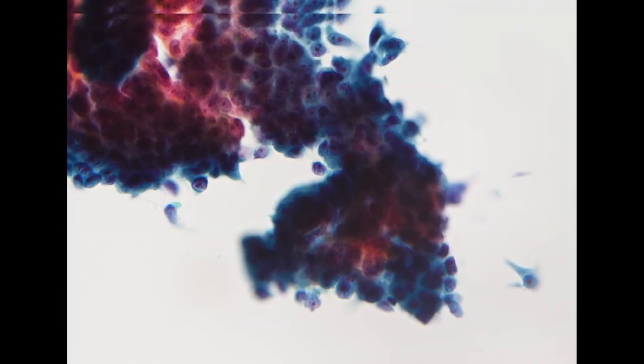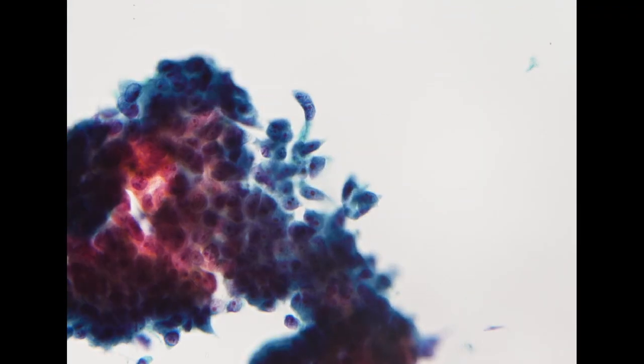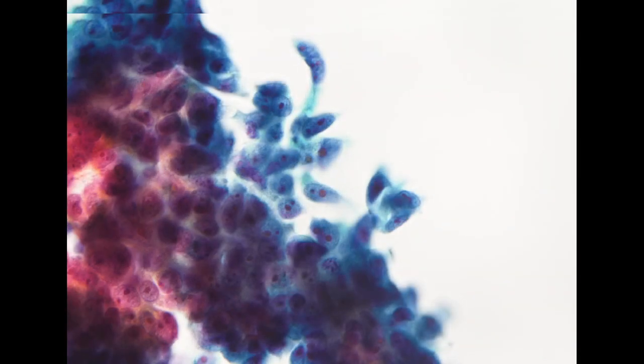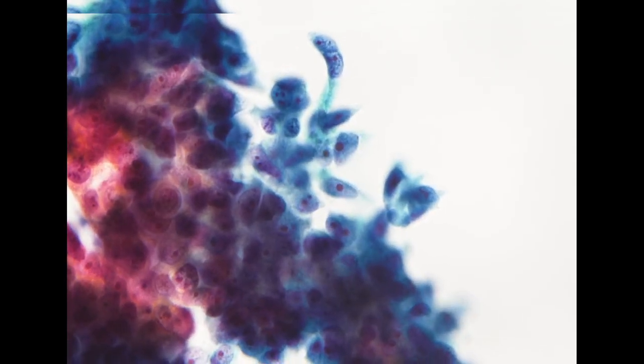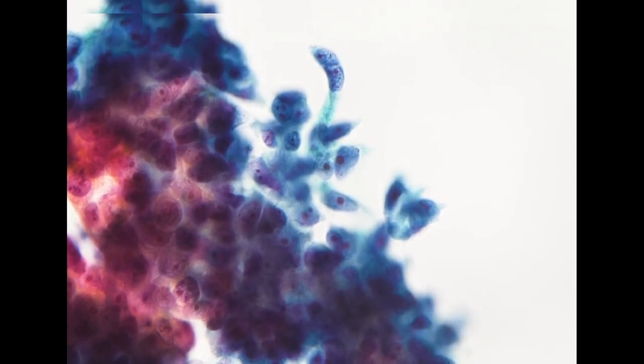On high power, this cell cluster does show very prominent nuclear atypia. You see gigantic cherry red nucleoli, and the shape of the cells is quite polymorphic. We also have some spindle-looking cells. So this is consistent with carcinoma, likely of ductal origin, with these high-grade nuclear atypia.